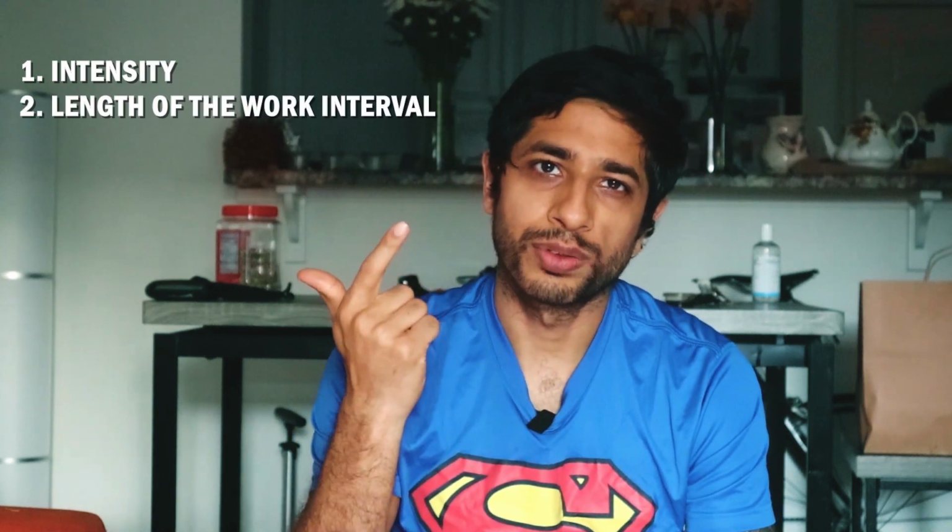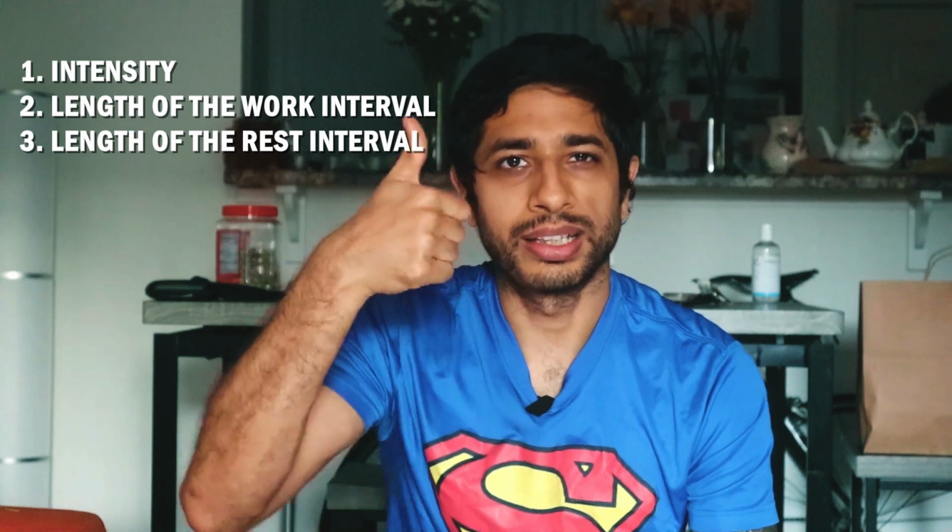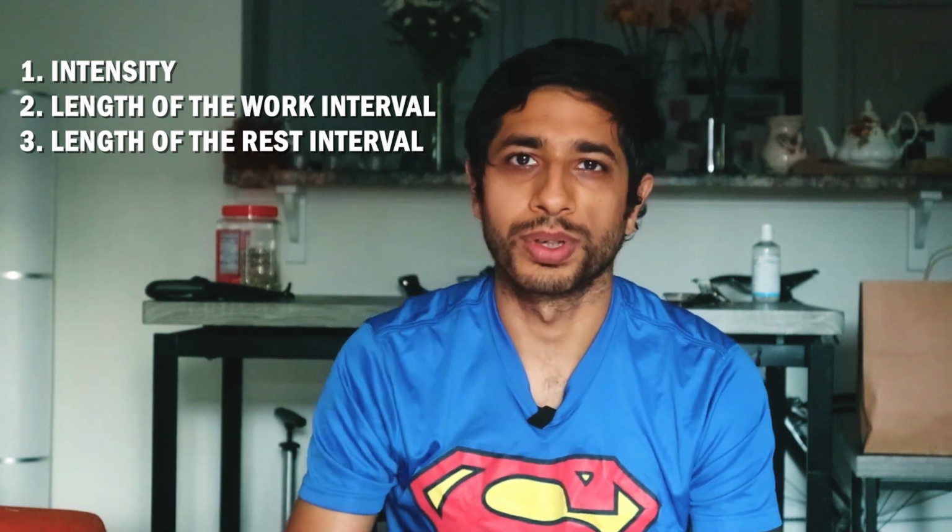So there are essentially 3 things you can manipulate when creating an interval session. The first and foremost is the intensity. The second is the length of the work interval, and the third is the length of the rest interval. Generally, the higher the intensity, the shorter the duration of the work interval. Now you can manipulate these 3 to come up with 4 basic kinds of interval sessions.